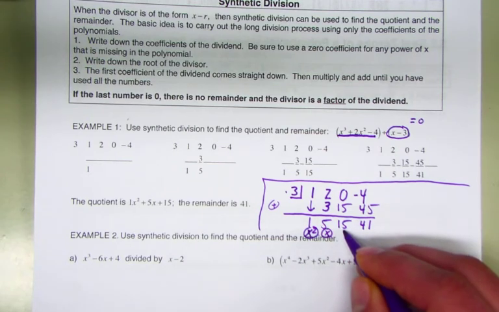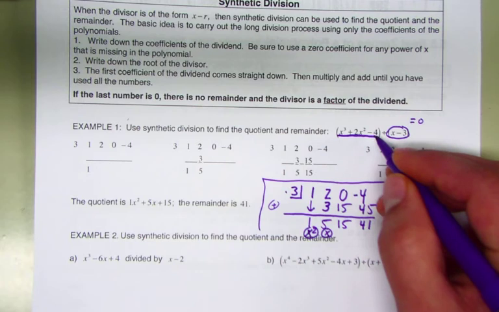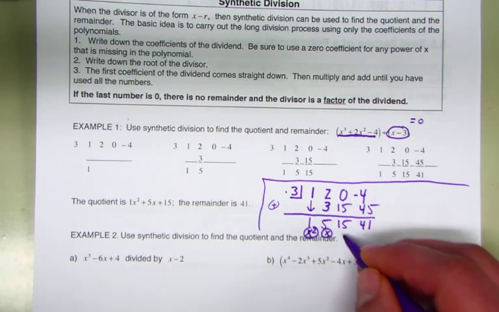This 15, that's going to be kind of like the minus 4 up here. That's that constant, that number that's just at the end. I'll call it C. And what's 41?